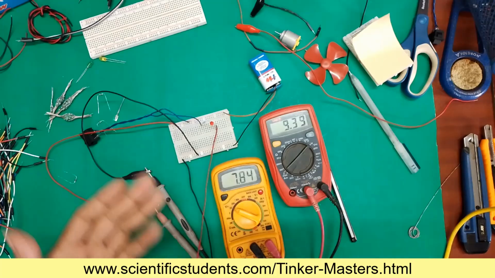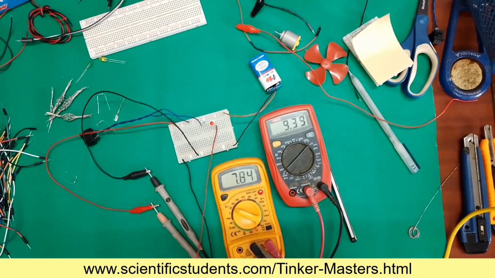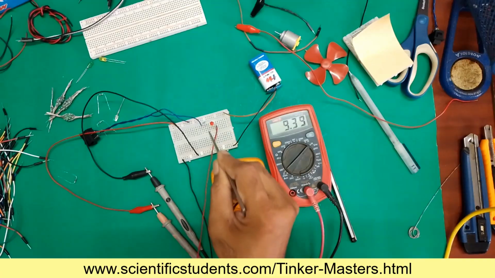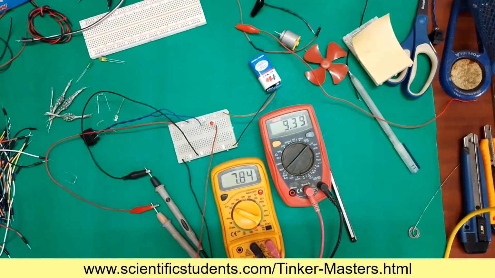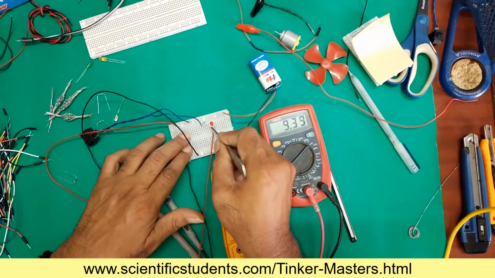But still, that is not working. It's slightly glowing because it is getting connected through the digital multimeter. That's why it's slightly glowing, but it is not fully glowing. So what do I need to do? What is the mistake?